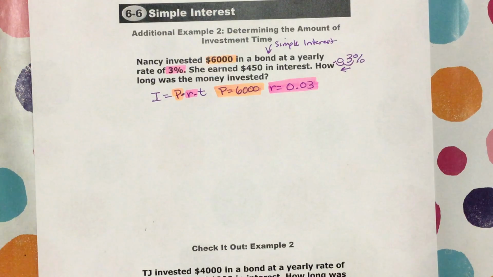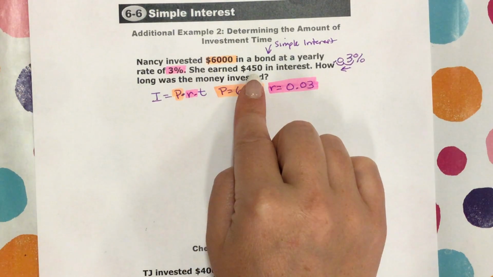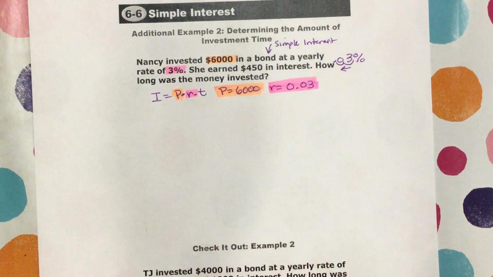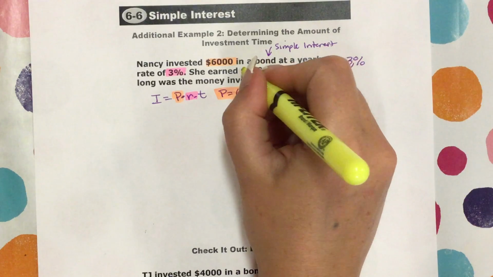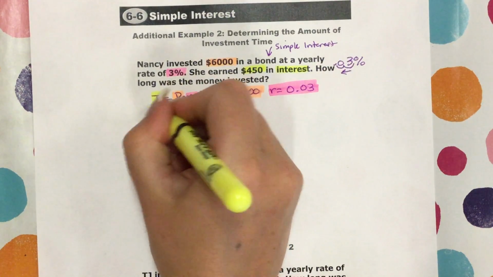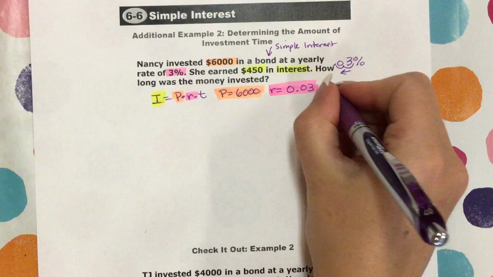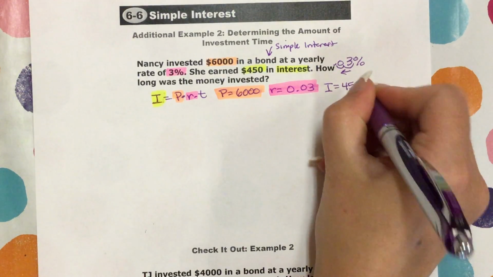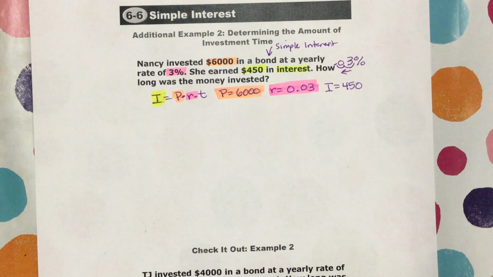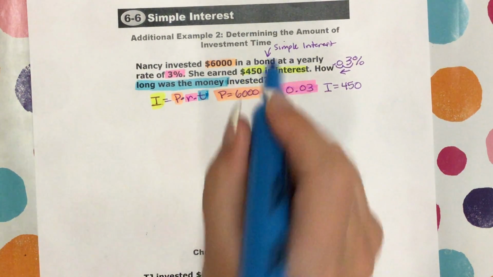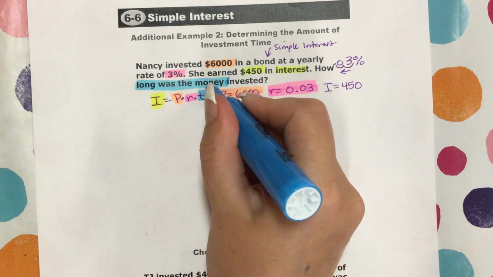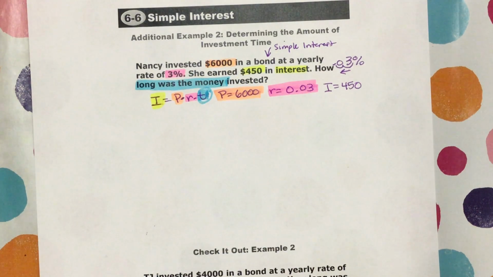Okay. Then it says she earned $450 in interest. So she earned $450 in interest. So that is what she earned here. So that means I equals 450. And it wants to know how long was the money invested. Well, we don't know that, how long the money was invested. That is our T, okay? So we're actually going to be solving this for T. We need to get T by itself.